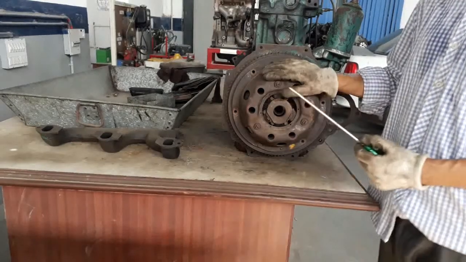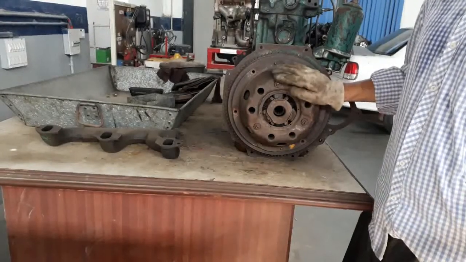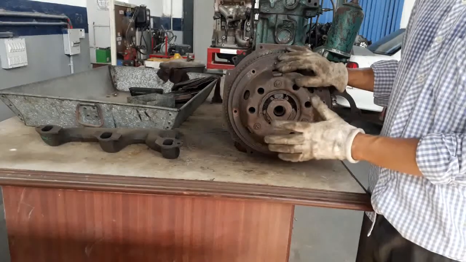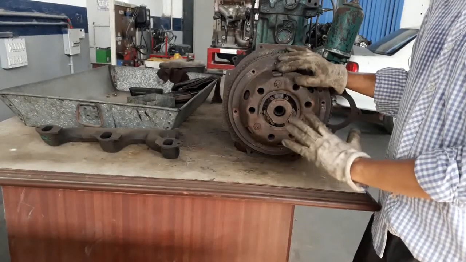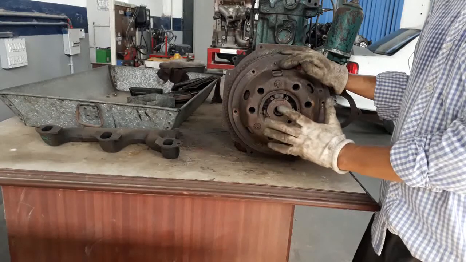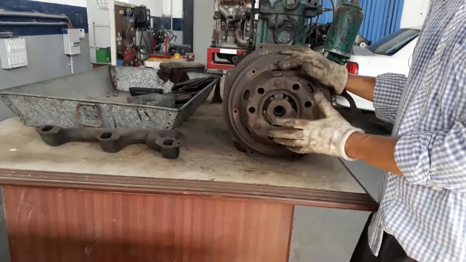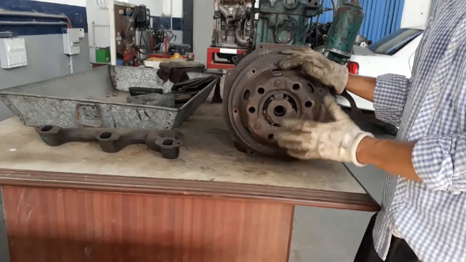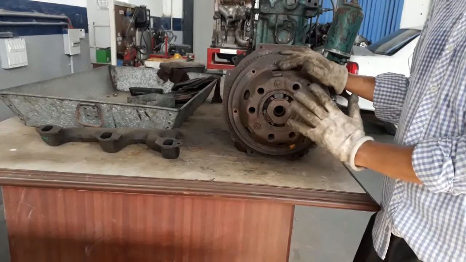So when is the clutch disengaged? When the clutch pedal is pressed, the clutch is disengaged. What happens at the starting time of the engine? It should be disengaged, so you must press the pedal.